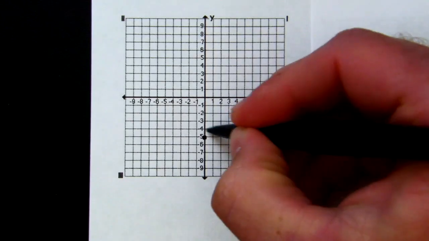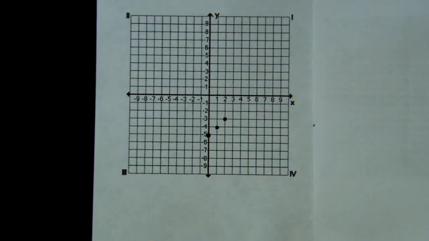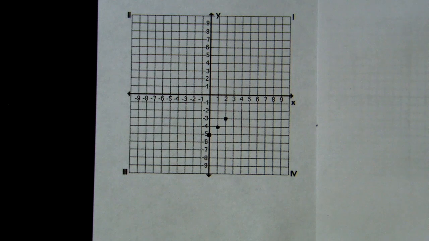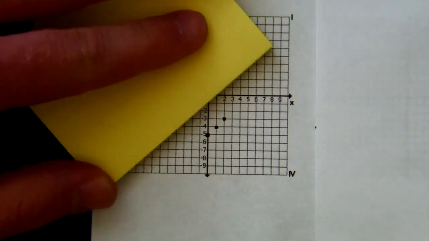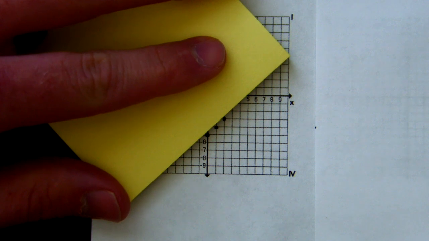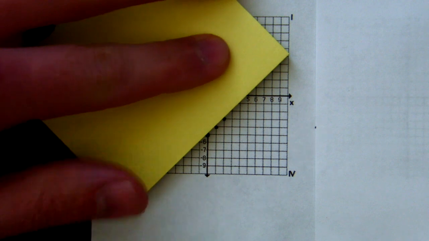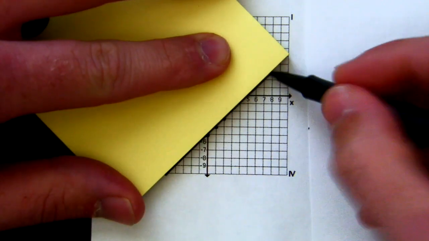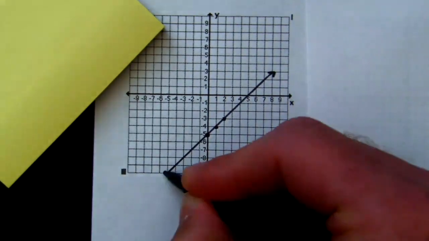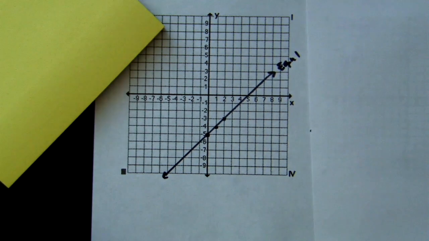So from here, I'm going to go up 1 over 1, up 1 over 1. Now I'm going to grab my handy dandy straight edge and graph this line. That is my first graph, equation 1.